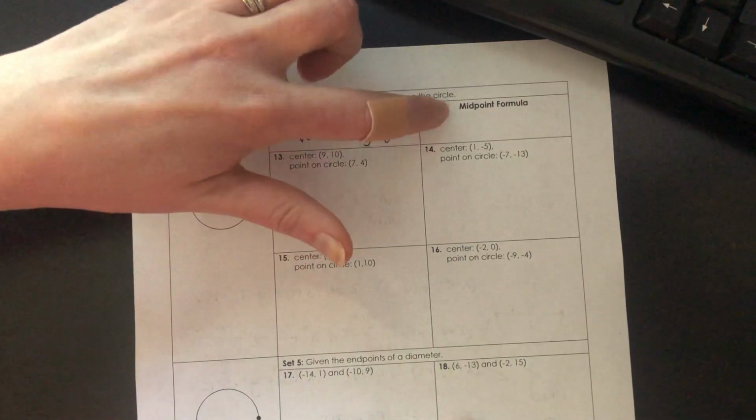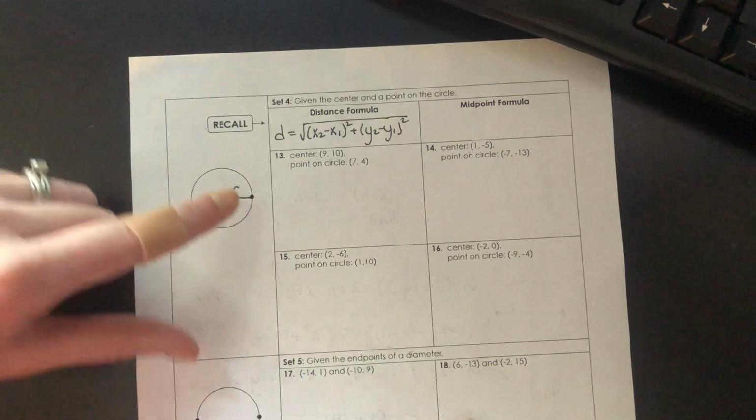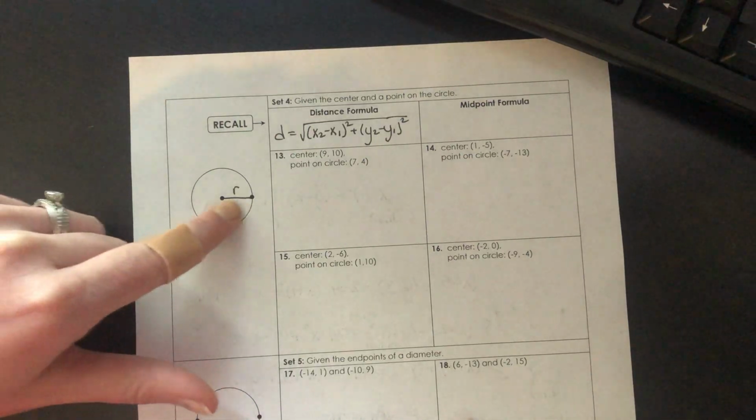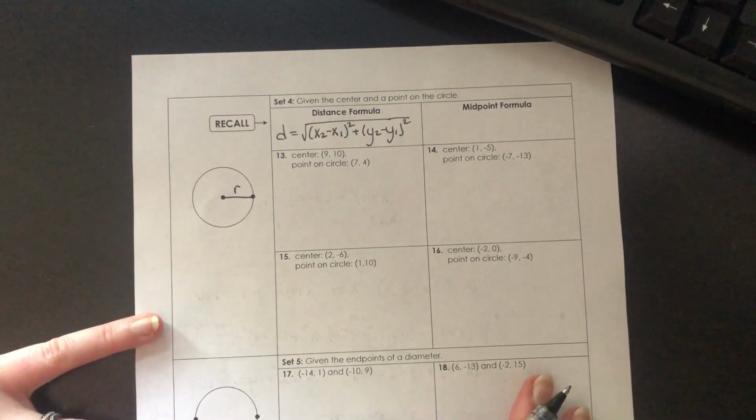Okay, we'll get to this later. This is all we need. We are given the center and a point on the circle. So I'm going to use the distance formula to see what the distance of the radius is. Then I can write my equation of a circle.